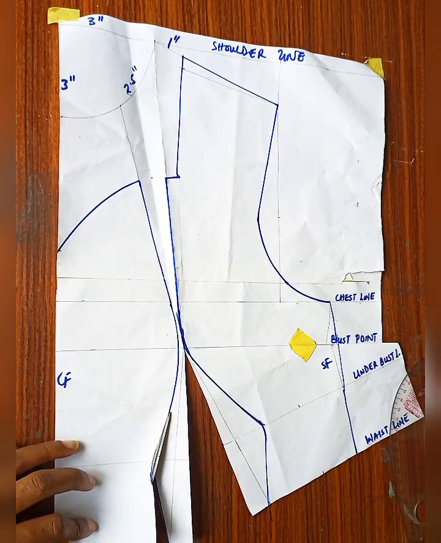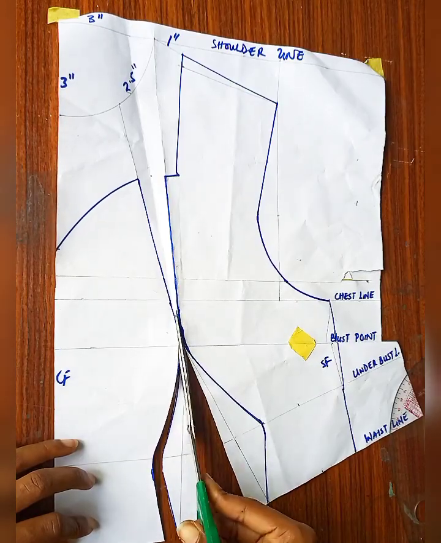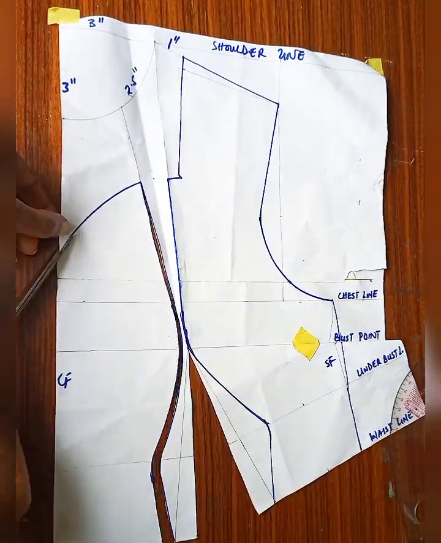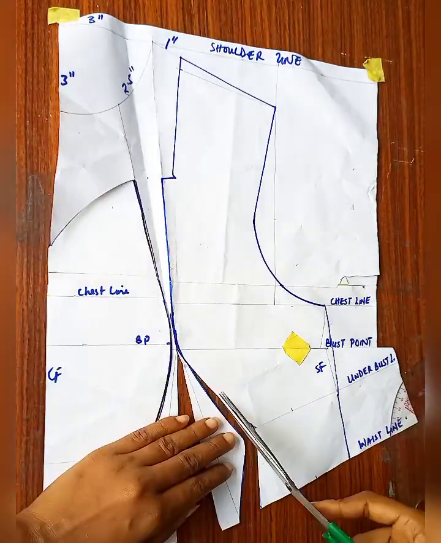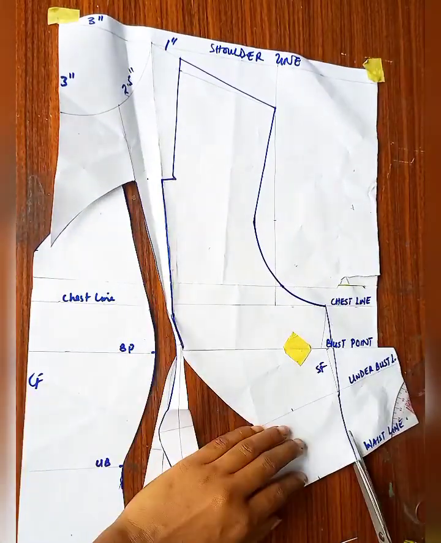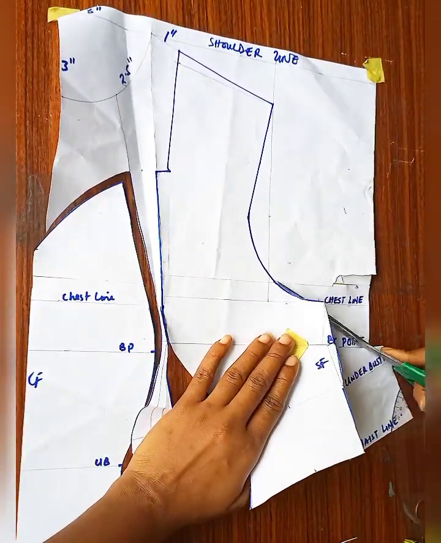This is all we need to do in order to draft a Queen Anne neckline. You can see how easy and simple this is.